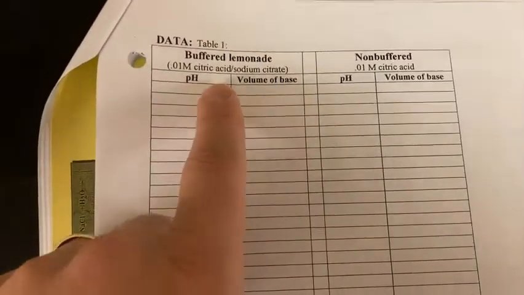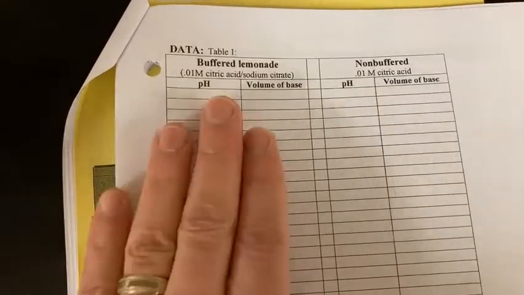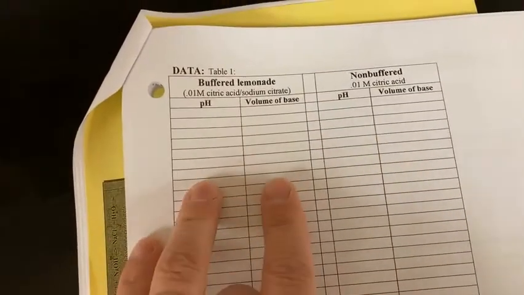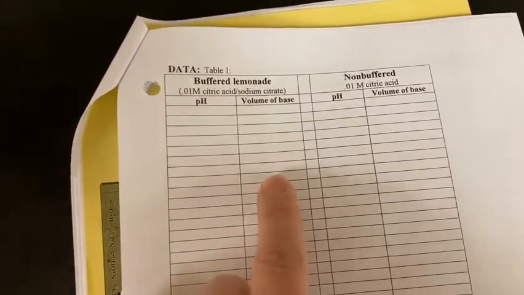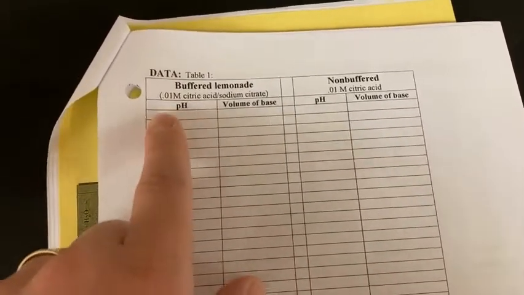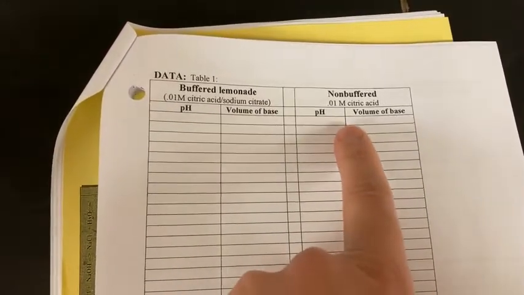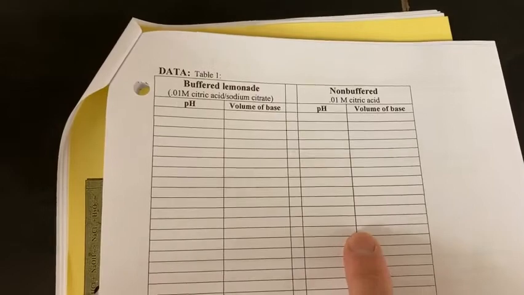All right, now that you have all the data for the buffered solution, pH volume, go ahead and turn that volume pH into a graph, titration graph. Volume will be on your x-axis, pH will be on your y. And then we'll go ahead and collect the data for the non-buffered, just the pure citric acid.